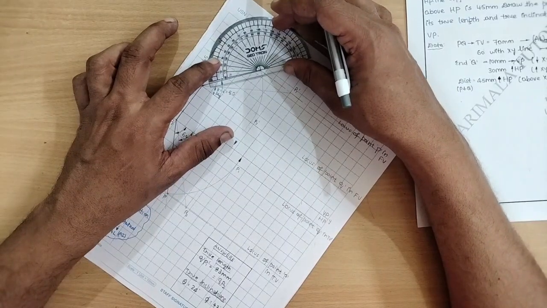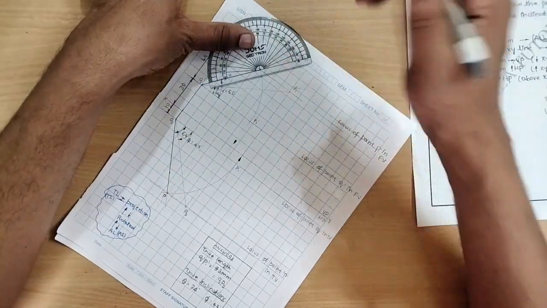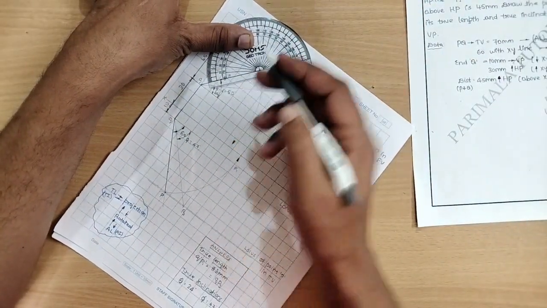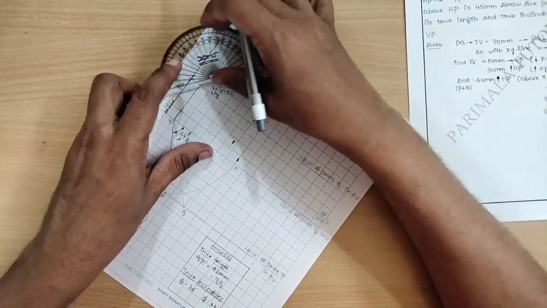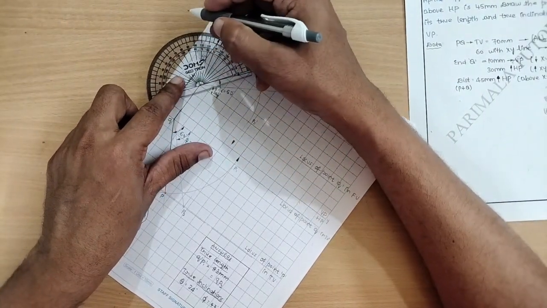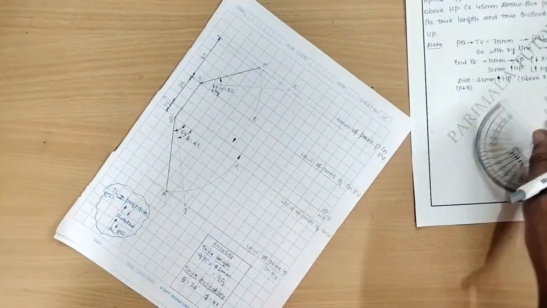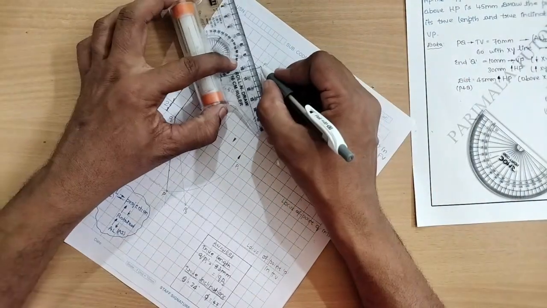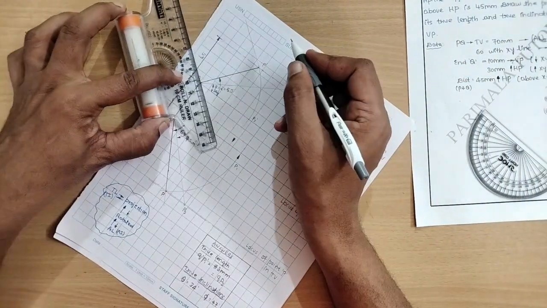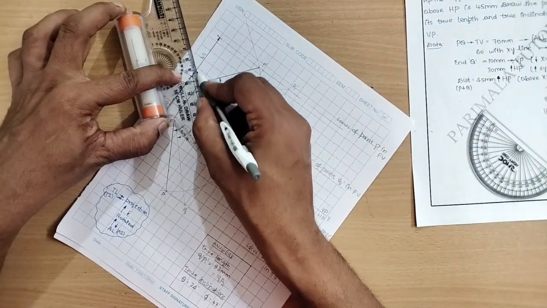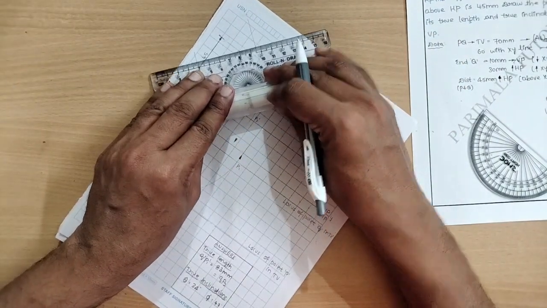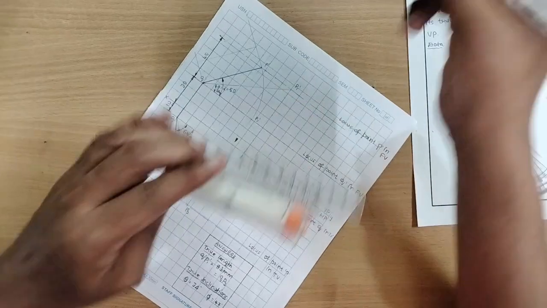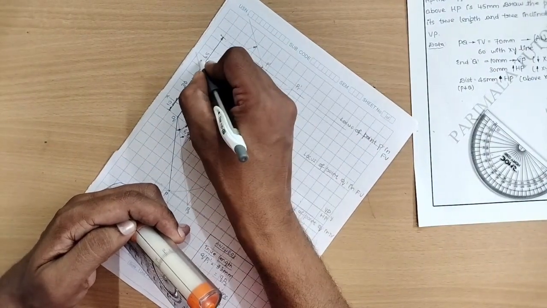Place a protractor on P dash and the 0 degree of the protractor should be in line with the apparent length. Mark 90 degrees. Follow the same procedure here also, but since I am running short of space, I will leave it as it is. Now make use of your scale, draw a 90 degree line. I am using a roller scale so that I will get the parallel line immediately. So this is the apparent length. Draw a thin line. Draw the closed filled arrow mark.